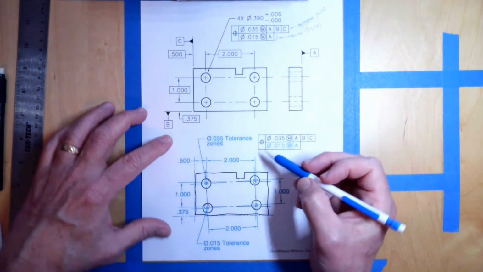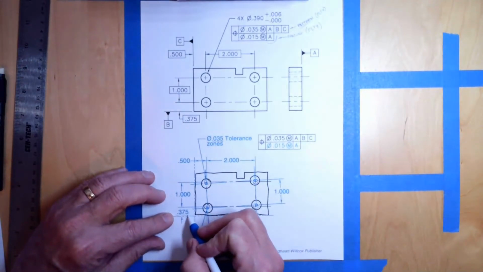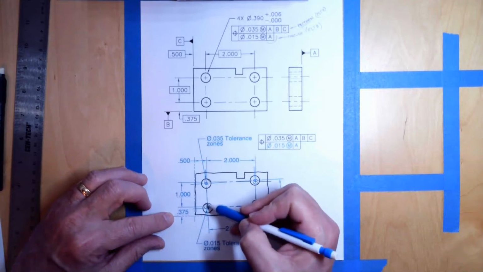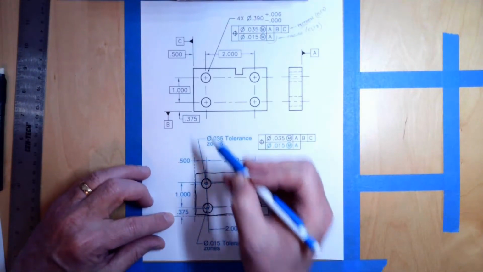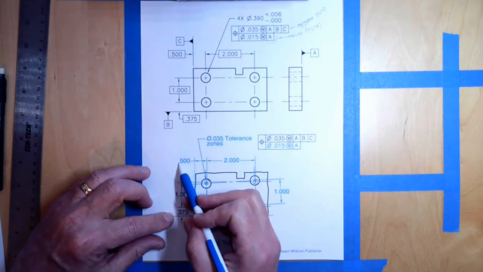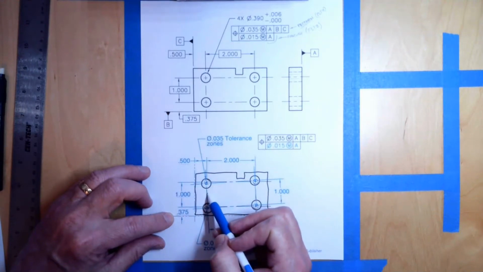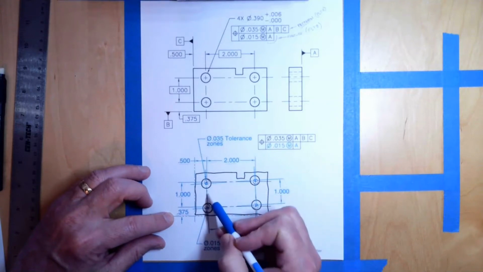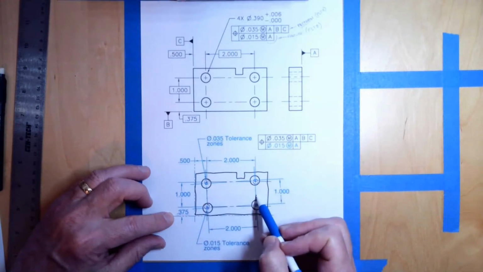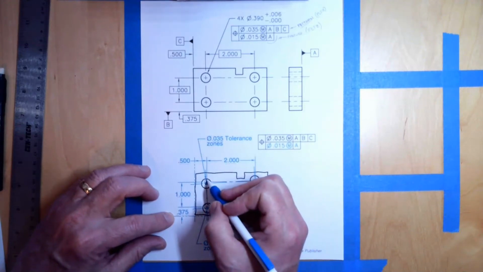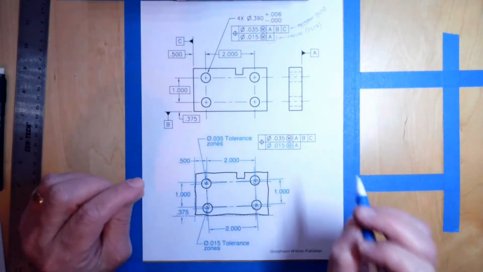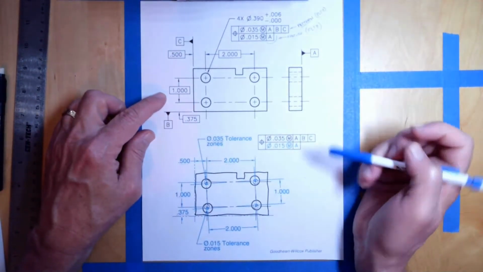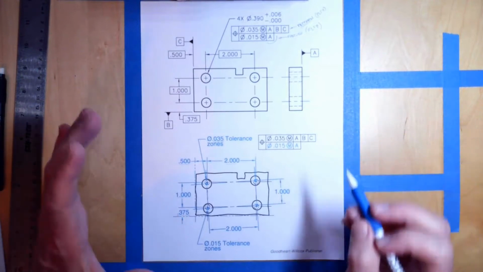Relative to B, they are exactly 0.375 up from B and 1 inch from there. And from C, it's a half inch from that datum and 2 inches from that center mark. So these tolerance zones are fixed in space at these exact coordinates, and they can't move.